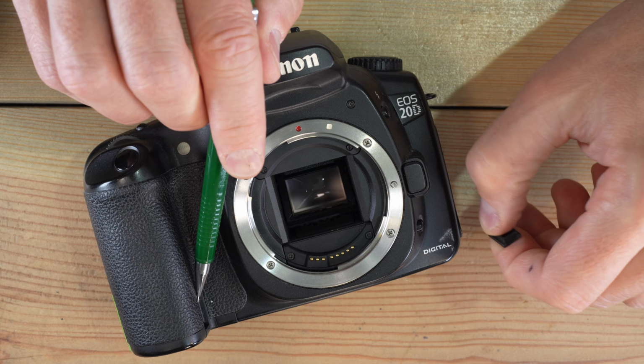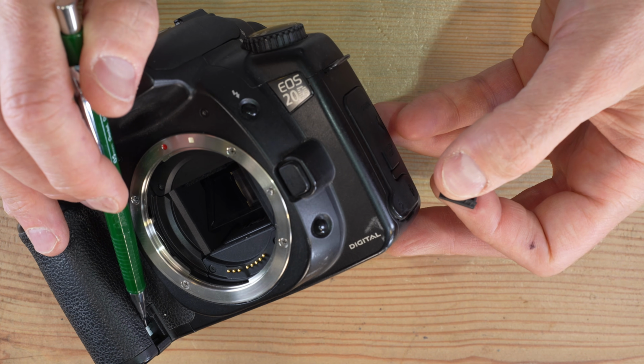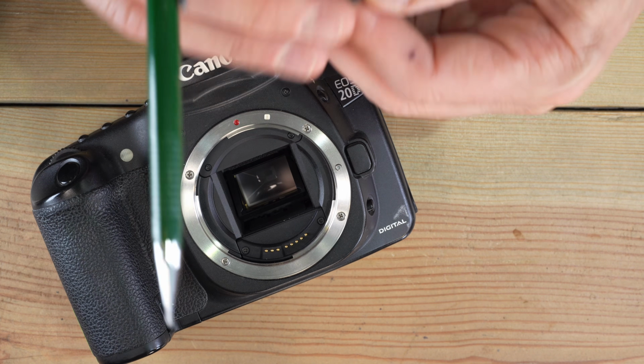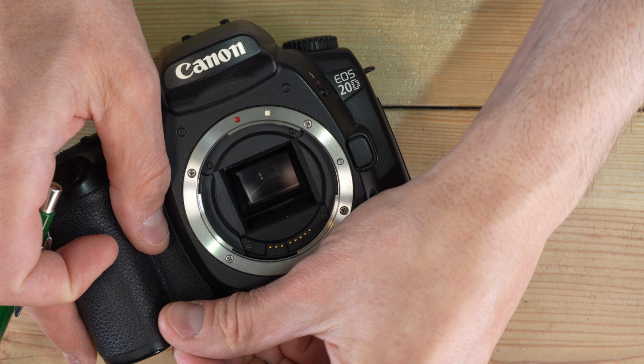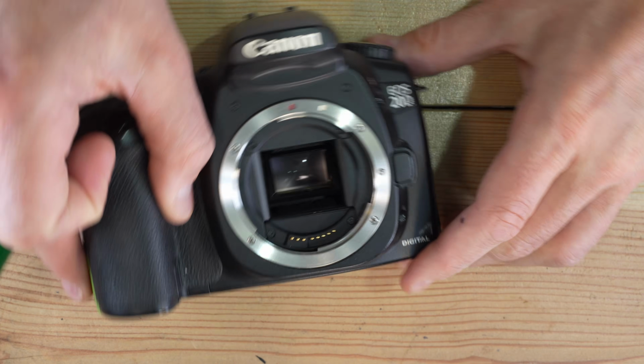Okay, so there's this rubber plug here, and what that does is if you have the AC adapter, then that flips out, and then the cable for the AC adapter goes right in there. So yeah, that was unexpected. Anyway, we're just going to plug that back in and pretend that didn't happen.